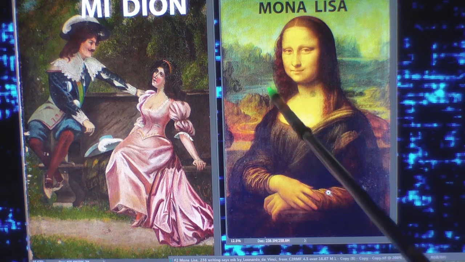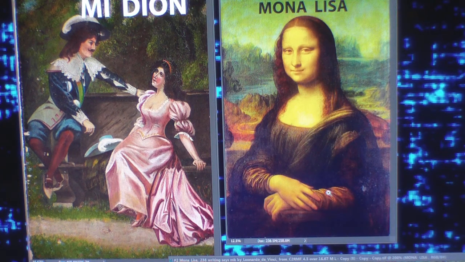Okay? And Leo was super wise, very well educated, knew how to use codes, knew how to use chemistry, knew how to use math, knew how to use shadows and depth and light.